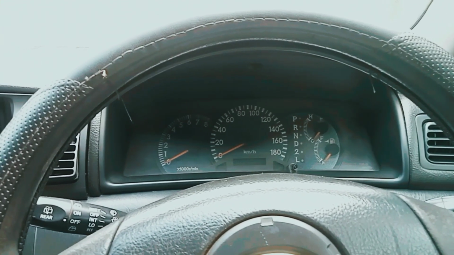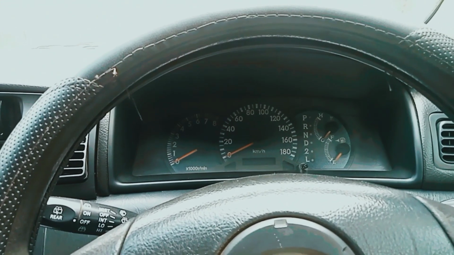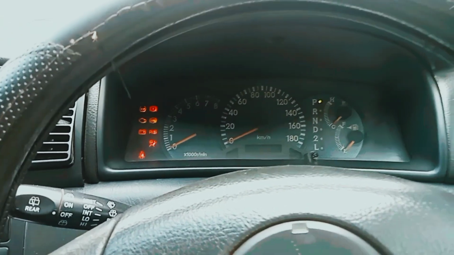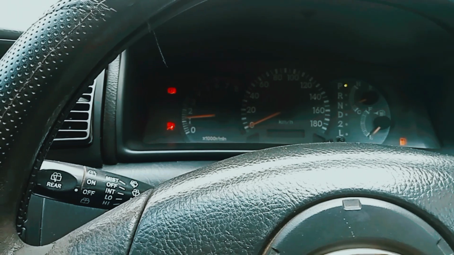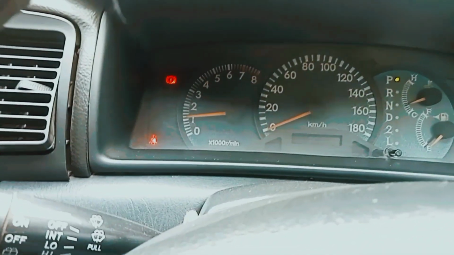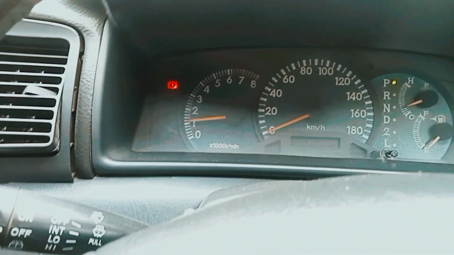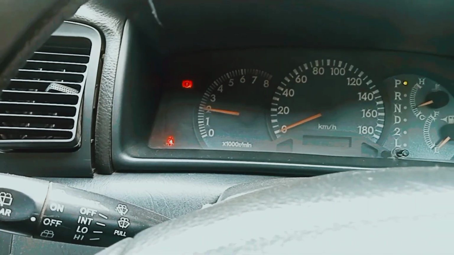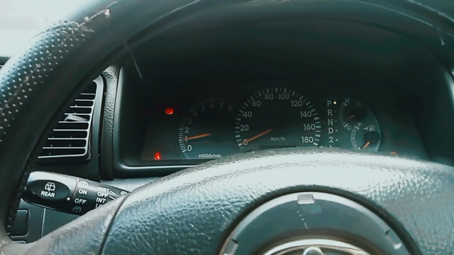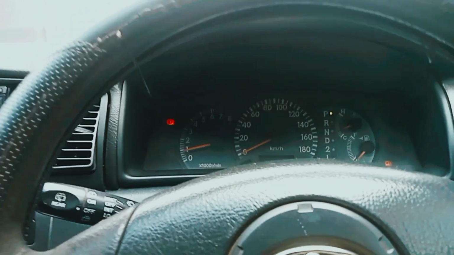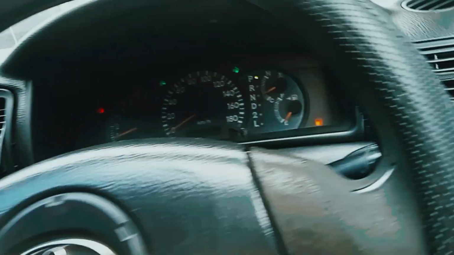So after changing the ignition coil and PCV valve, let me start the vehicle. Wow, very smooth. Acceleration is smooth, no rough idling, no stalling. So let's go and confirm the exhaust. See, right now the exhaust is sounding better than before.